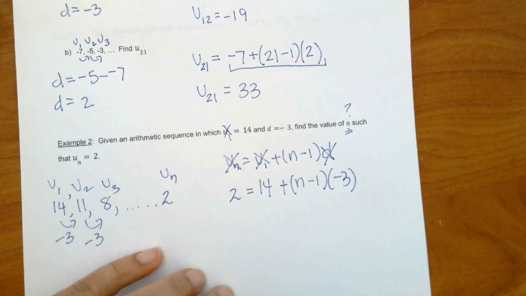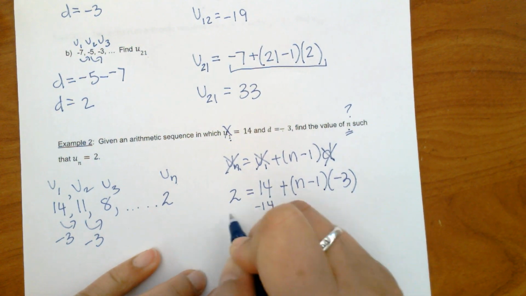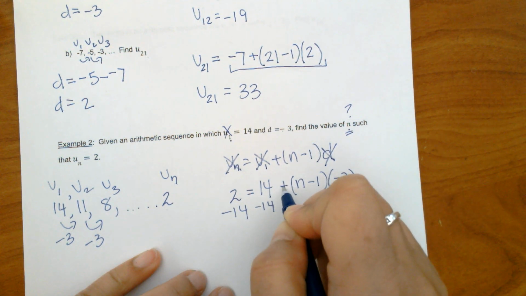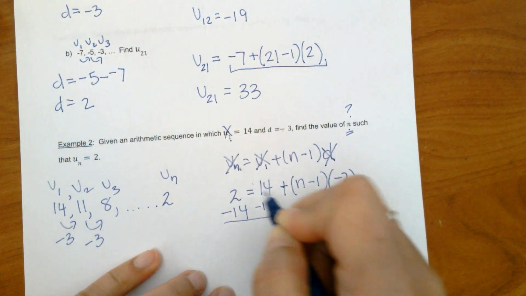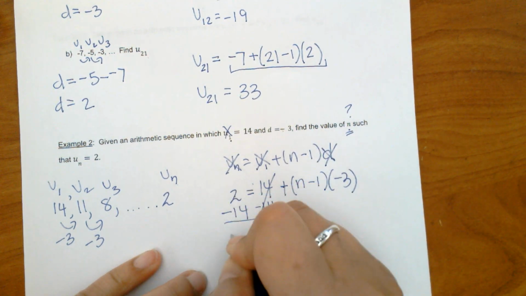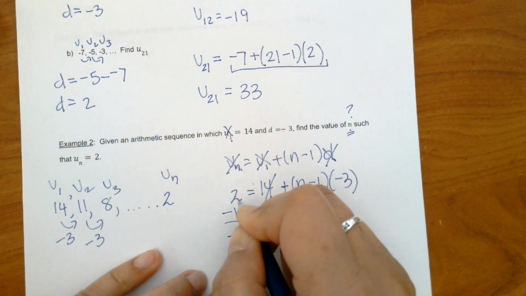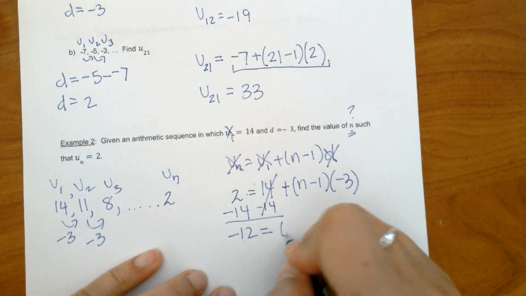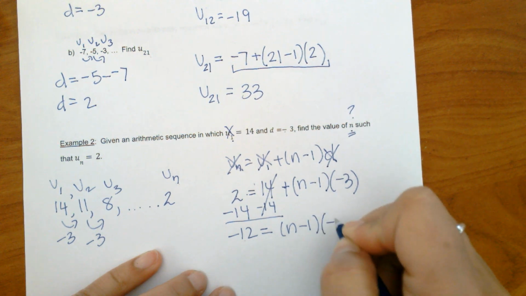All right, first, let's get rid of this 14. We're going to subtract 14. It is being linked to the variable here by addition. It's a positive, so in order to undo that positive, we have to subtract. 2 minus 14 is going to give us -12. That equals n minus 1 times -3.